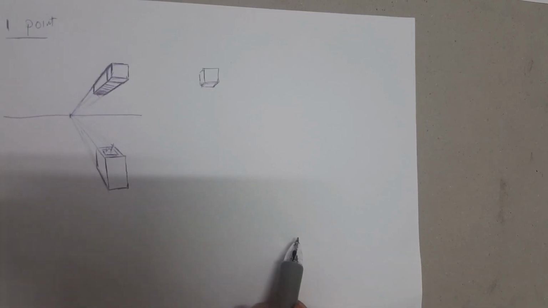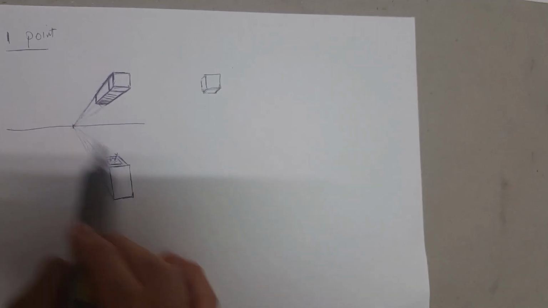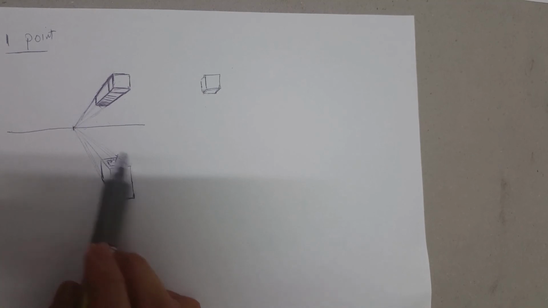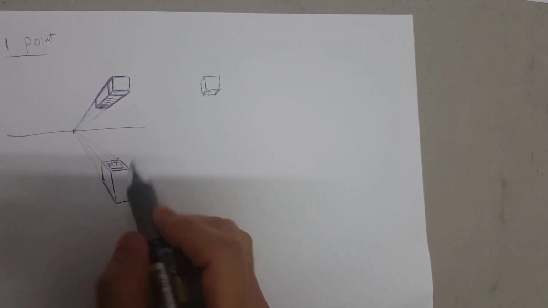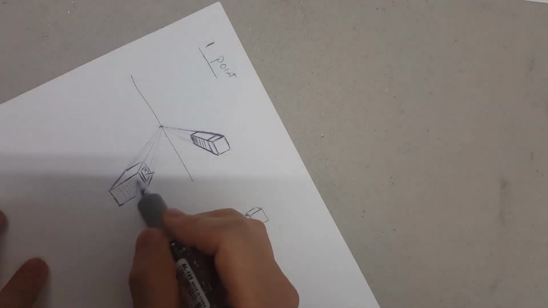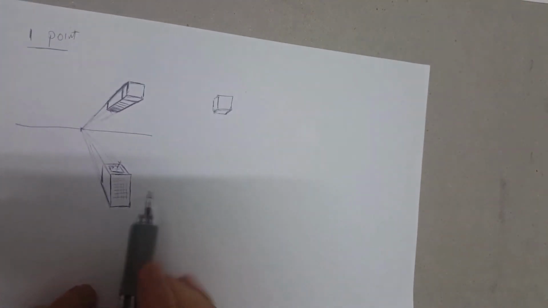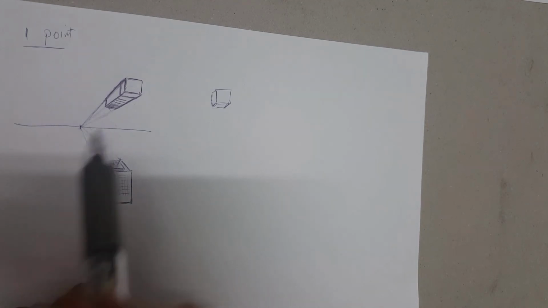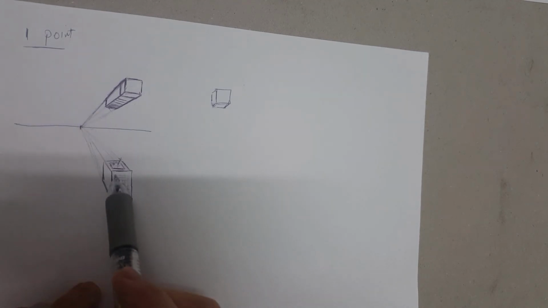Right, so this is how it will look at the bottom. I'm now looking down towards the rooftop, towards the building, so of course I will see the building. So you're looking from the sky down.